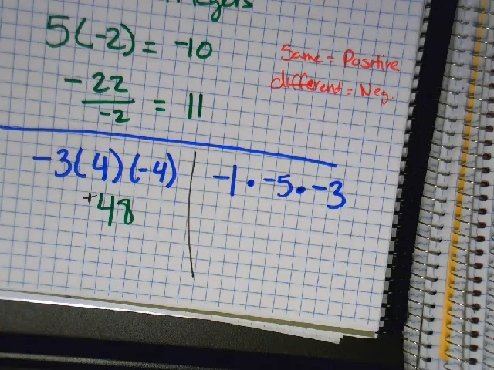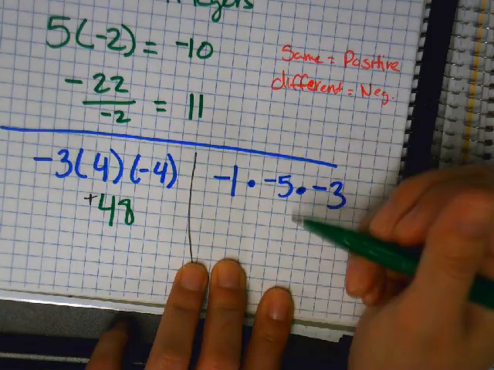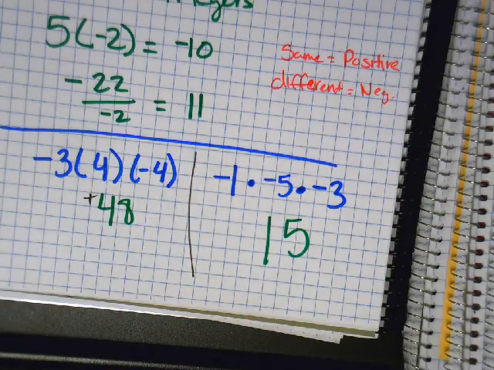16. 15. Did I hear 16? No, we didn't. I forgot, I added the one. Okay, we've already moved on. Stop adding. So 1 times 5 times 3 is 15, right?